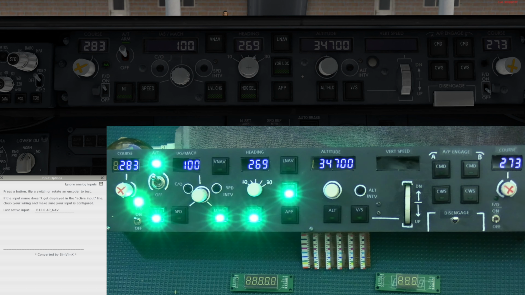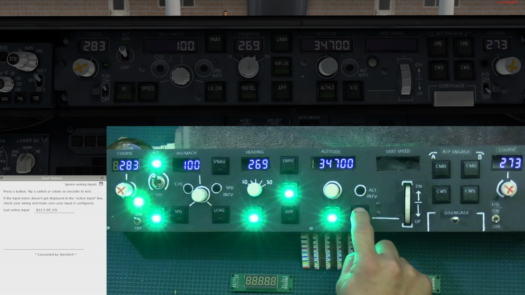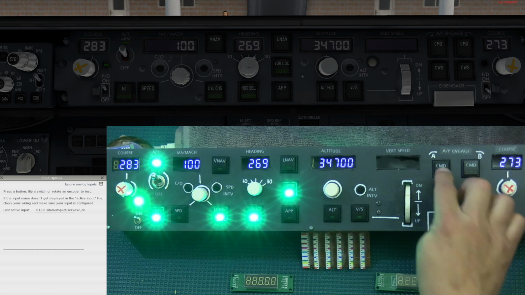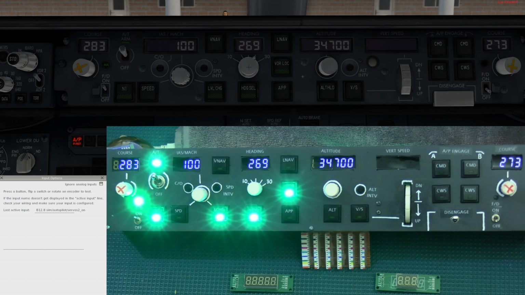And then we'll do approach, which is not going to work, but we can see that the switch worked. All right, altitude, good, that one is okay, the light and the switch. And then vertical speed, it's not going to work right now, but at least you saw that it turned on momentarily, so it's working. And command is not going to work right now, but we can see that the switch worked. Oops.